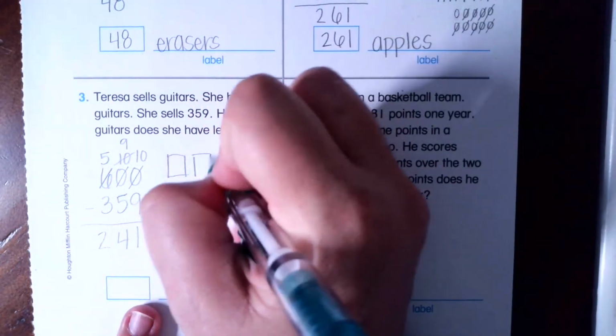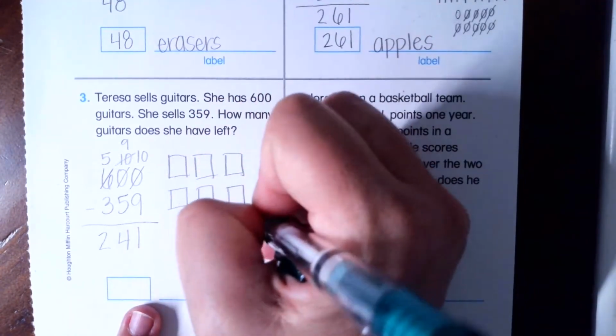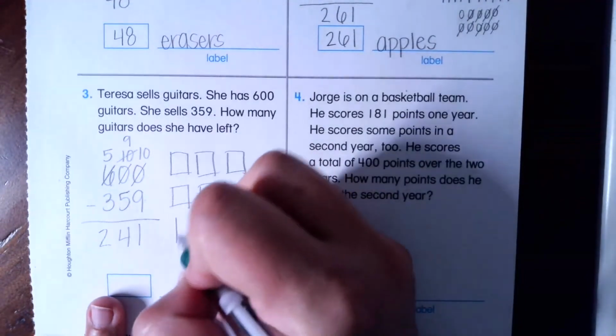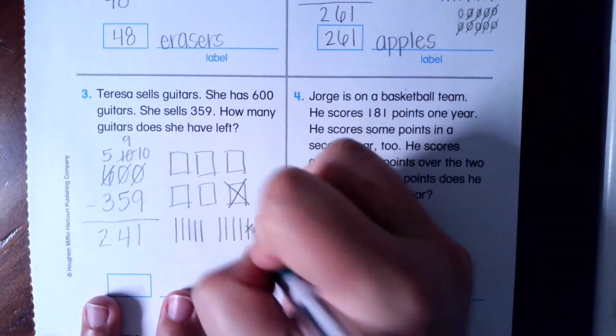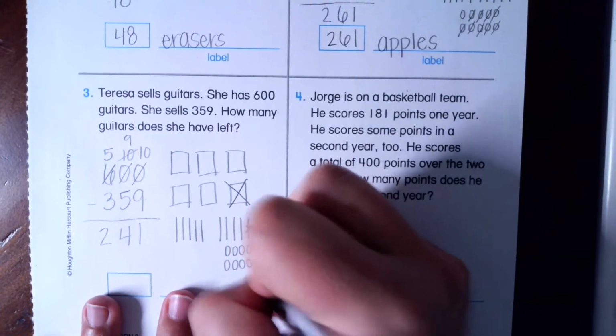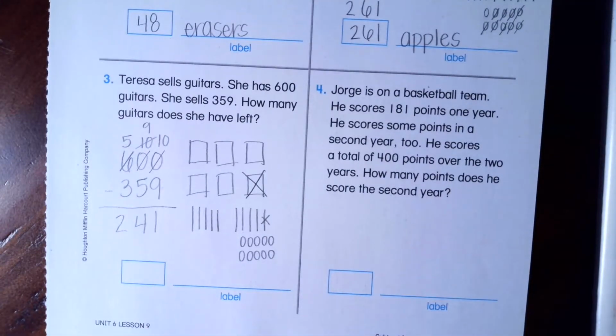Again, I need to draw a proof drawing to check my answer. So there's my 600. I'm going to draw my 10 tens and my 10 ones, cross out one of my 10s, and then make 10 ones. So now I can cross off 359.